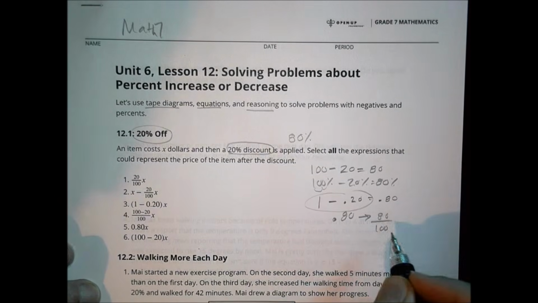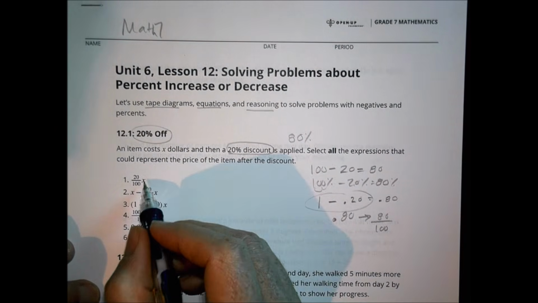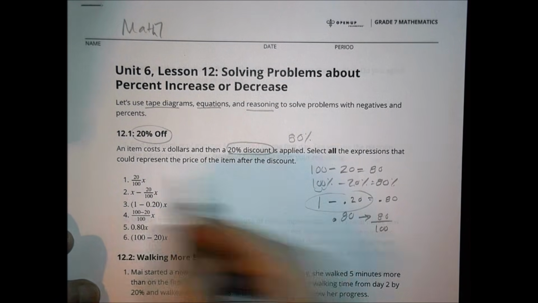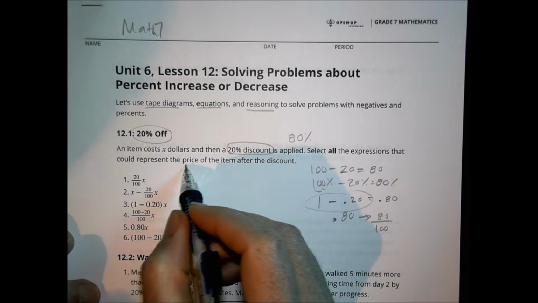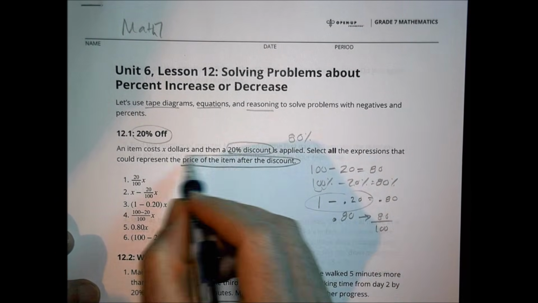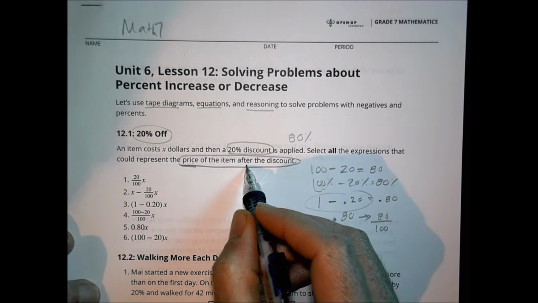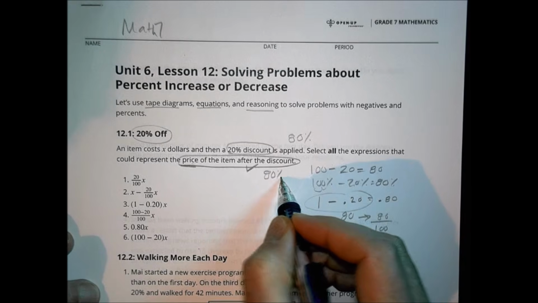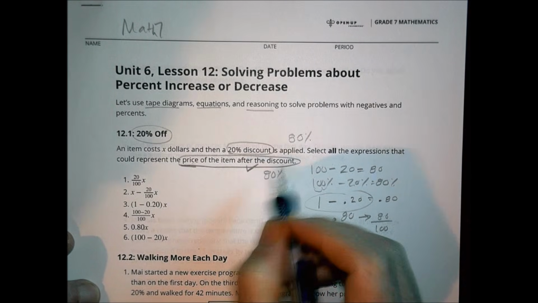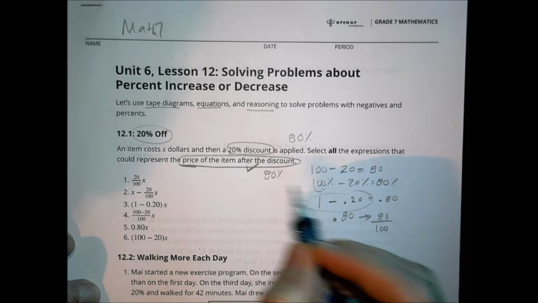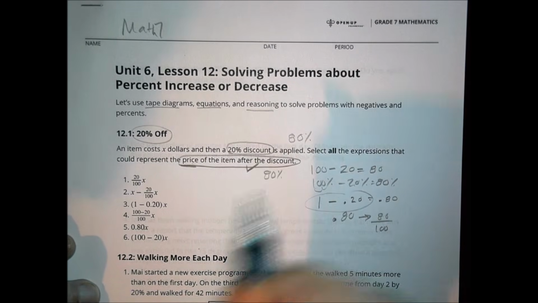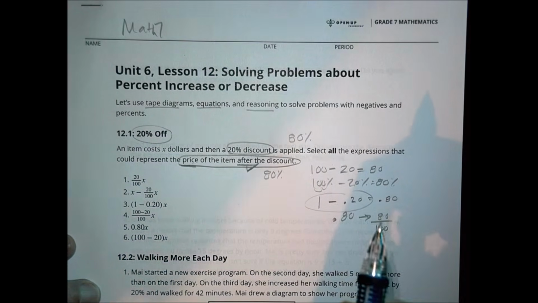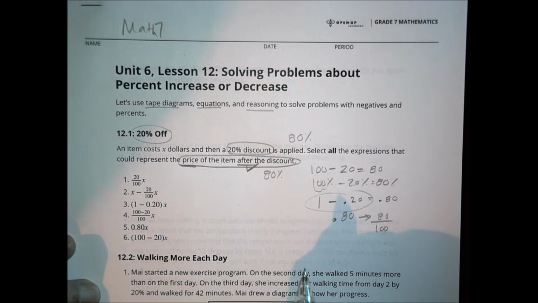And so looking at all that, which one of these expressions could represent a 20% discount? Here we have "represents the price of an item after the discount." When we're talking about the price of an item after the discount, that is not the discount, that's going to be the 80% of what's left of it, right? So this will be like your sales price. So it's so important to read what you're being asked to find out here. So we're looking for that 80% number.